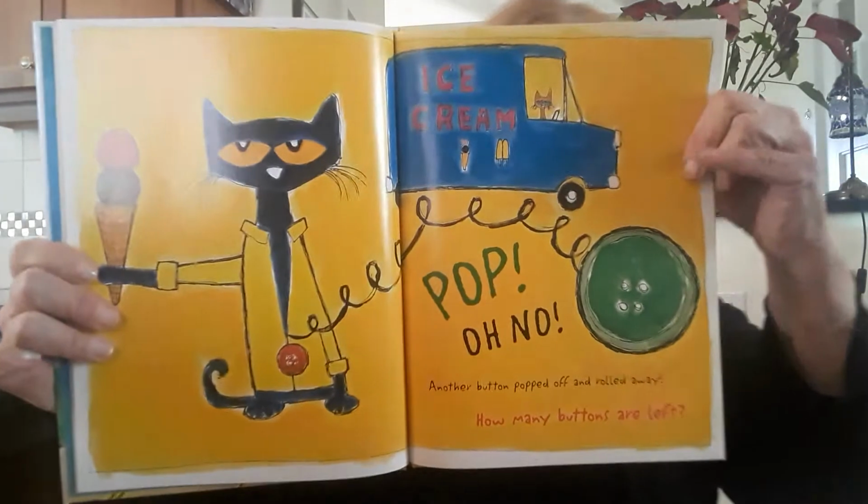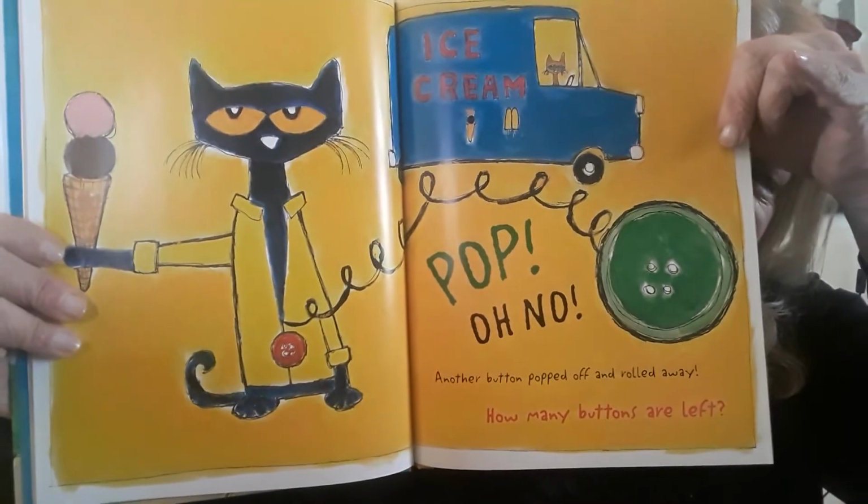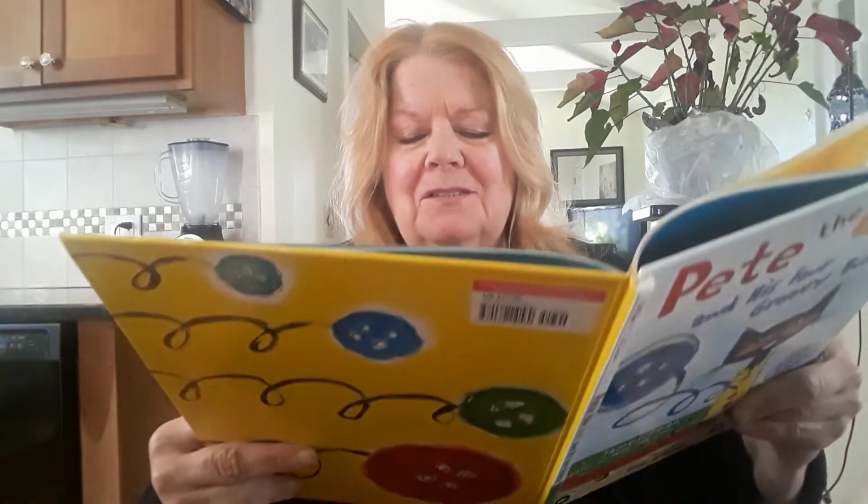Pop! Oh no! Another button popped off and rolled away. How many buttons are left? Poor Pete's having bad luck with his shirt and his buttons. One. Two minus one equals one. Did Pete cry? Goodness no. Buttons come and buttons go. He kept on singing his song.